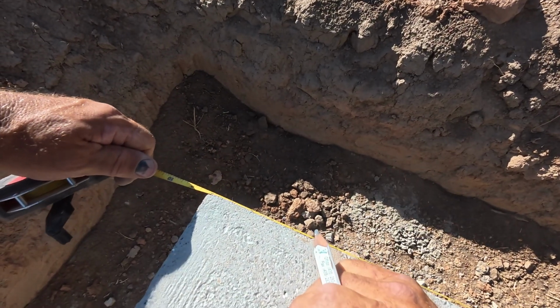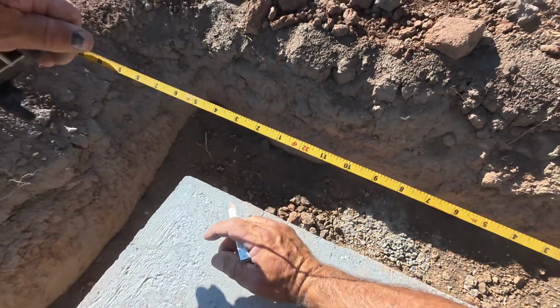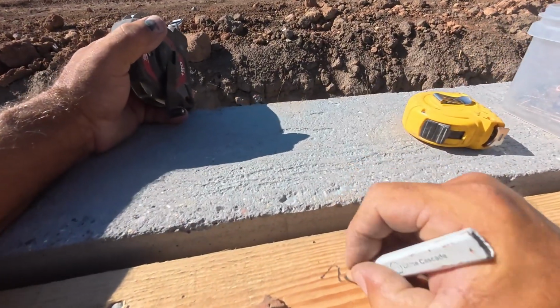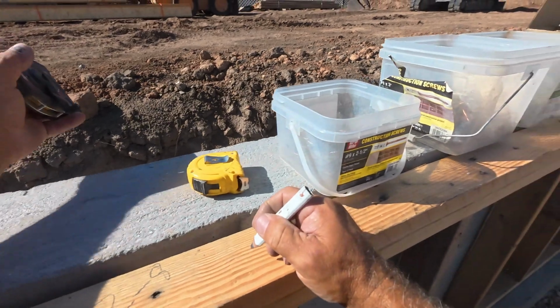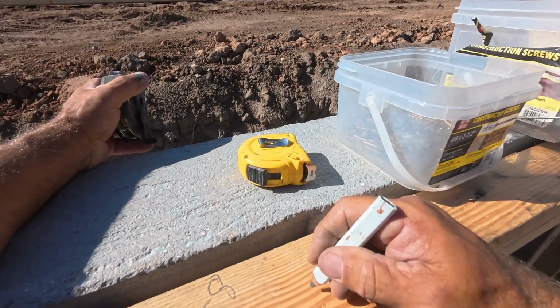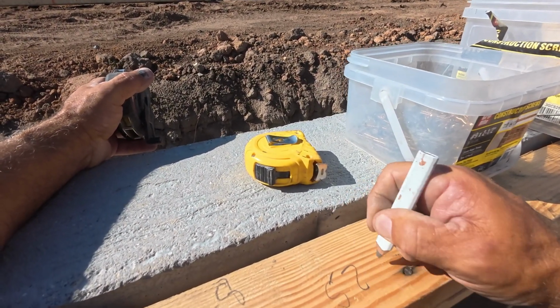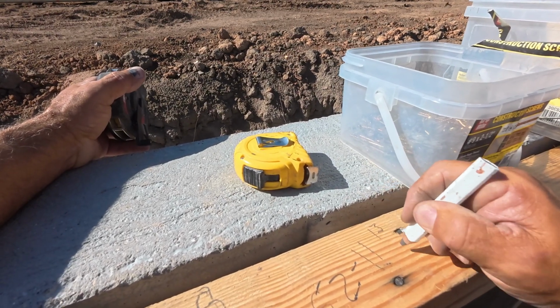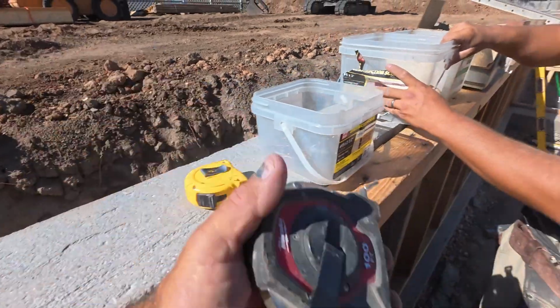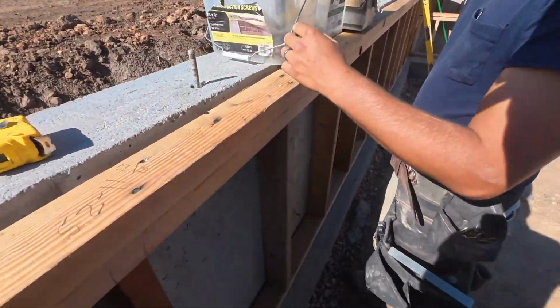Right there. 32.8. 32.8. That other one was 52, 11, and 13/16. So we got to find the square root of both of those.